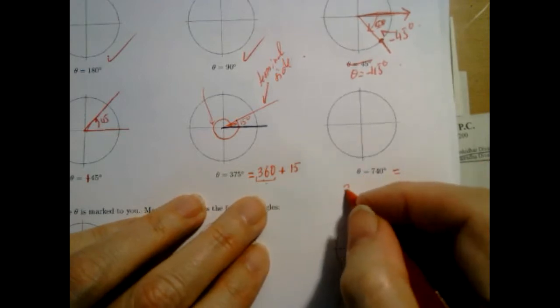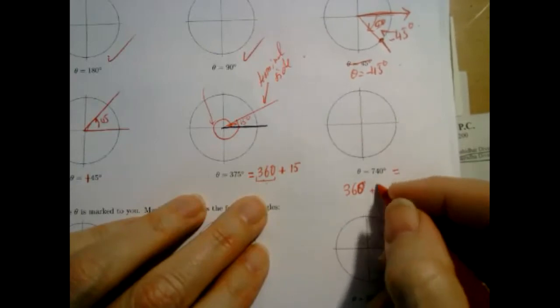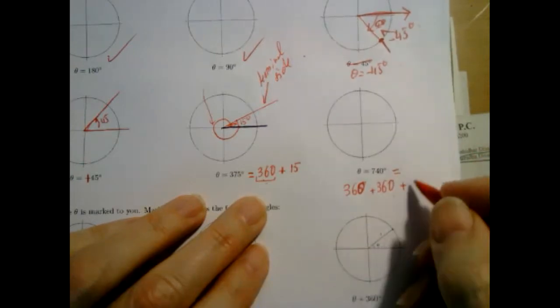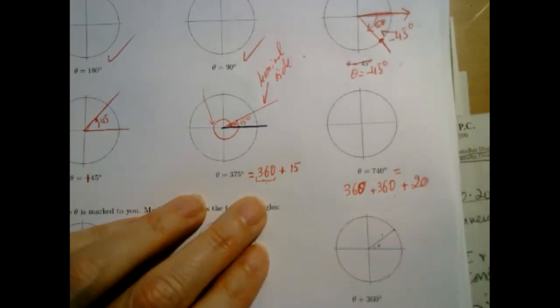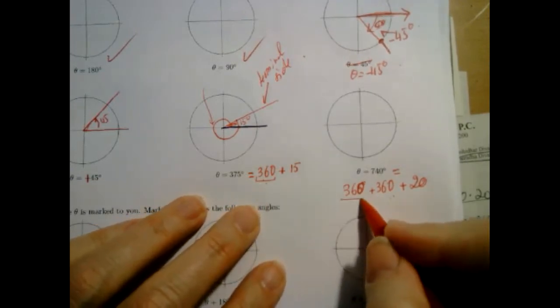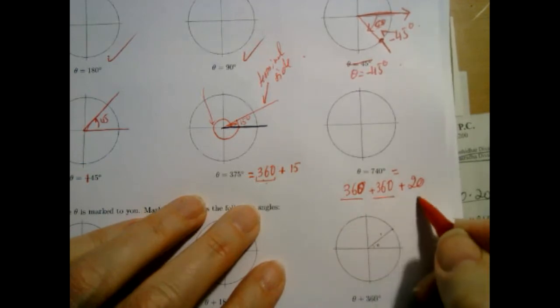If I add 360, it's still very far away from 740. I add another 360, I am still at 720. To hit 740, I think I need to add 20. Am I right? Yes. So what is that? 360 is one full rotation, another full rotation, and then another 20 degrees.